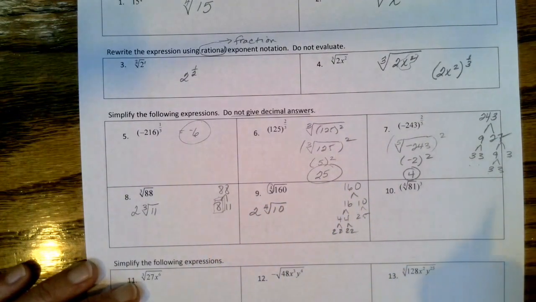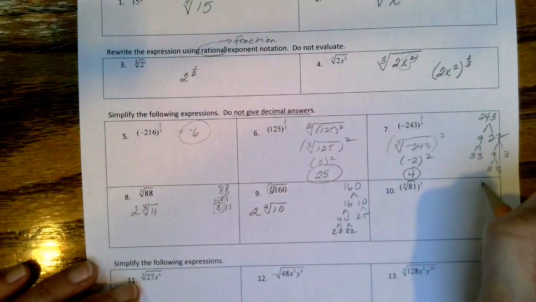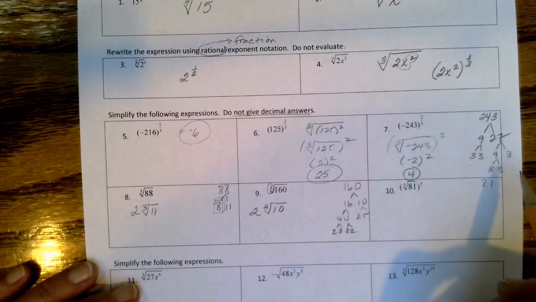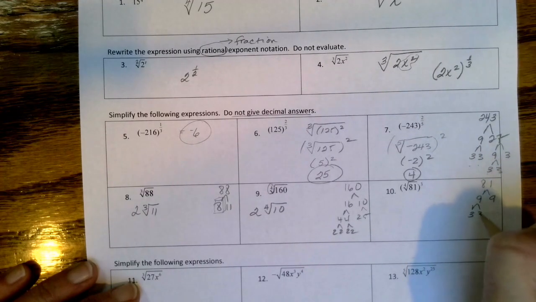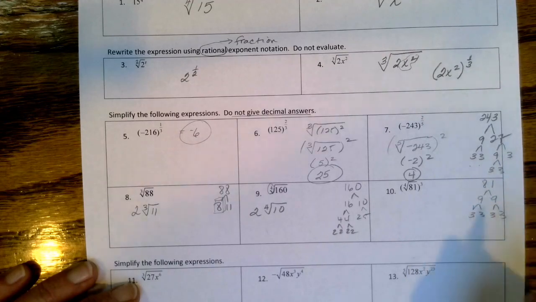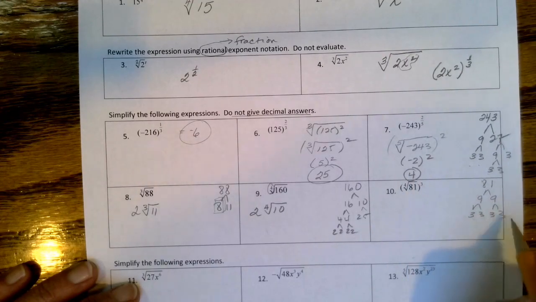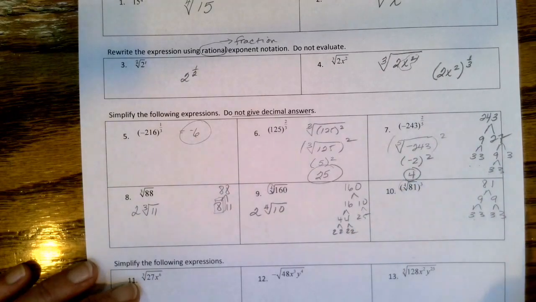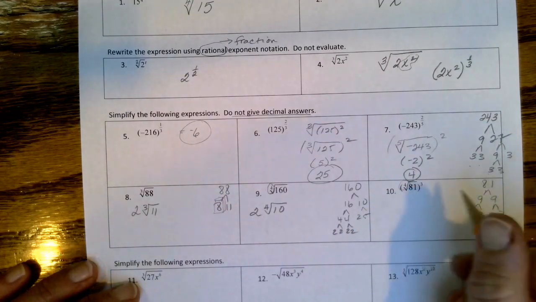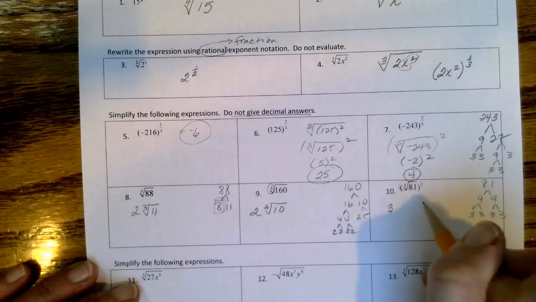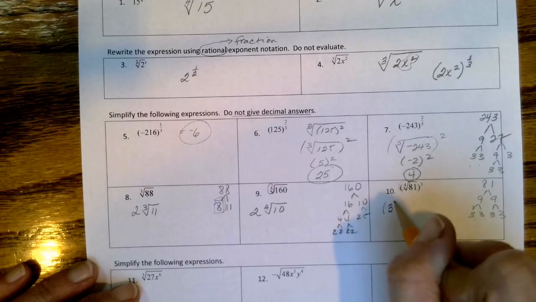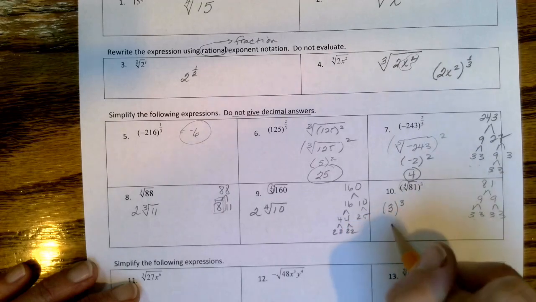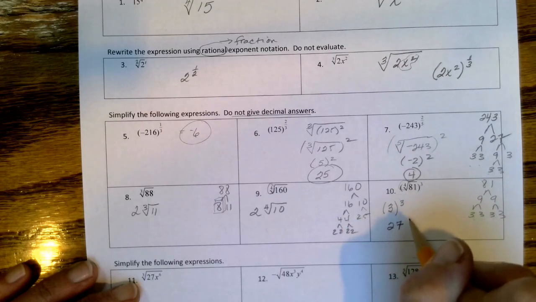When I'm looking at 81, again, I know that 81 is going to have 9 and 9, and 3 and 3, 3 and 3, which gives me my 1, 2, 3, 4 factors of 3. So then my 3 comes out, and that's going to give me that cubed. So my answer here is 27.